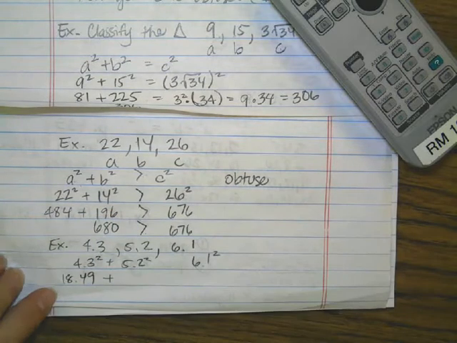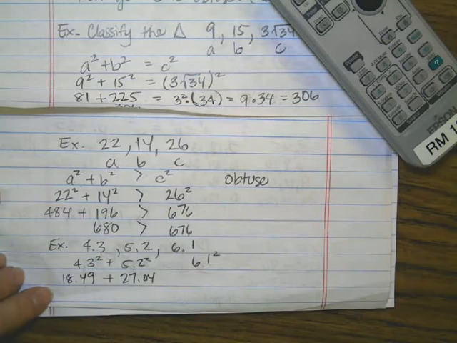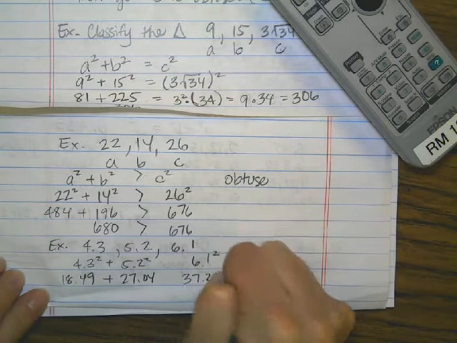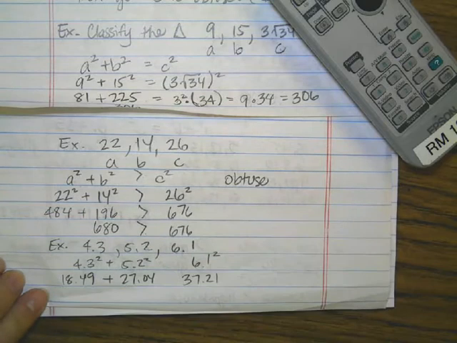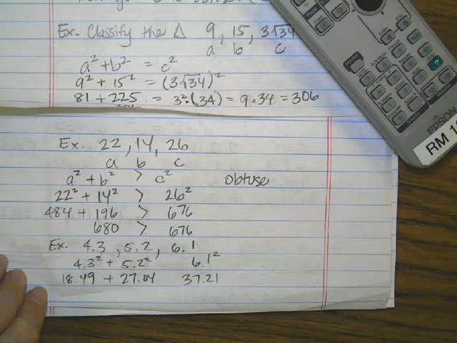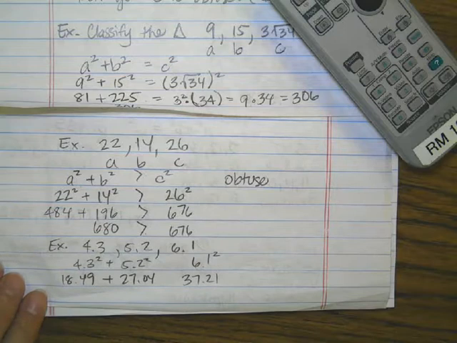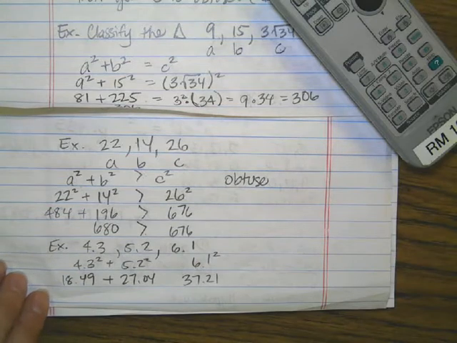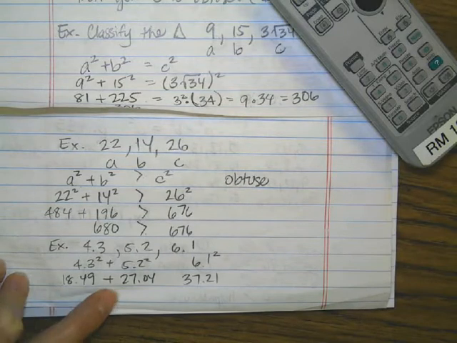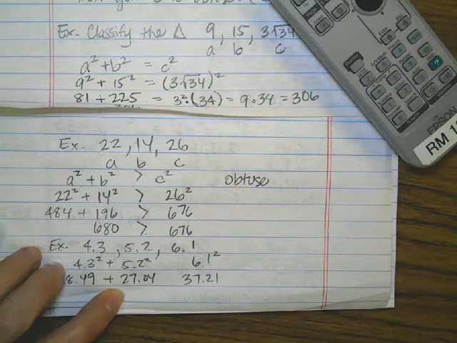5.2 squared is 27.04, and 6.1 squared is 37.21. So then we add those together: 18.49 plus 27.04 is 45.53.